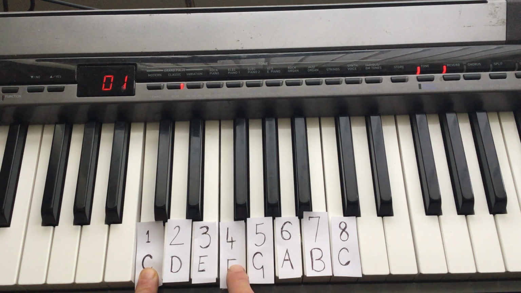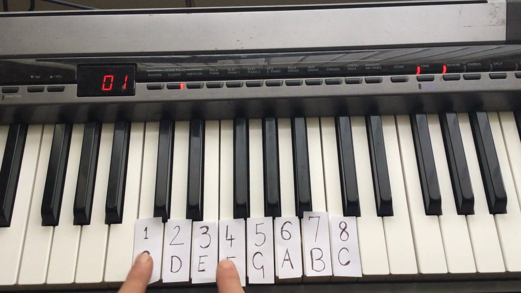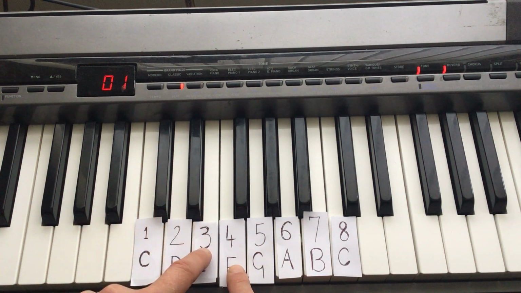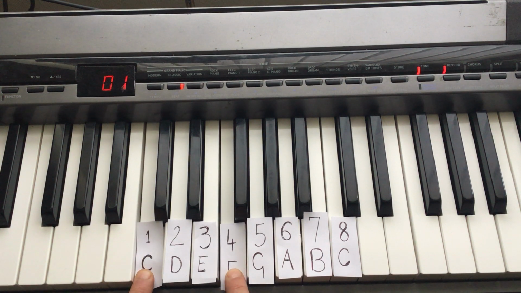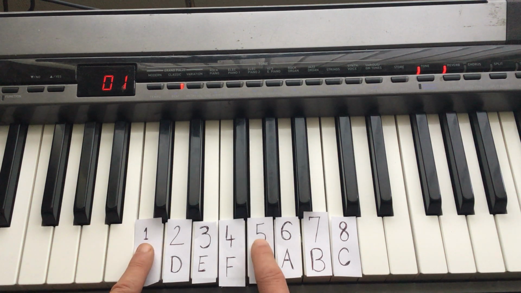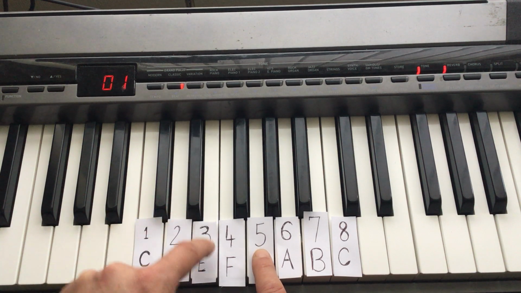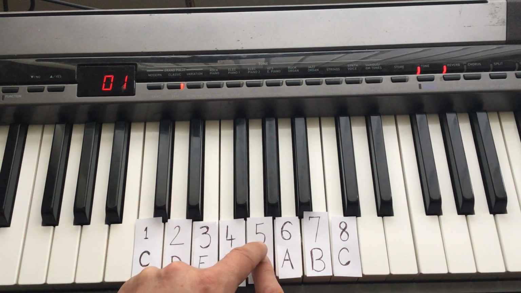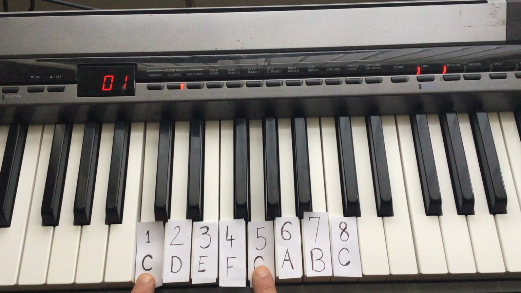Move the pointy finger up. How many semitones between note number 1 and note number 4? 0, 1, 2, 3, 4, 5 semitones between C and F. Move the pointy finger up. How many semitones between C and G, or note number 1 and note number 5? 0, 1, 2, 3, 4, 5, 6, 7. 7 semitones between C and G.